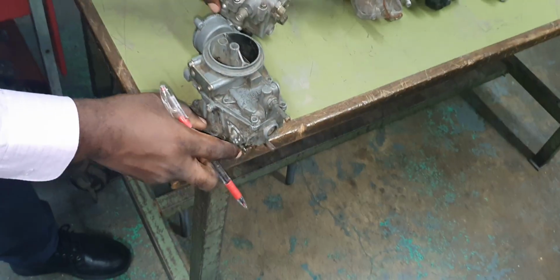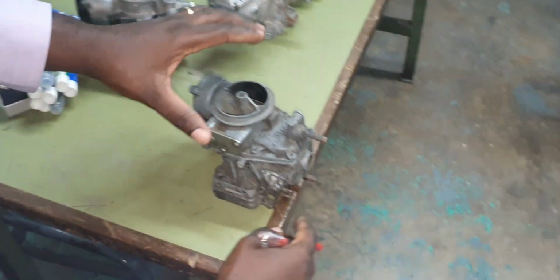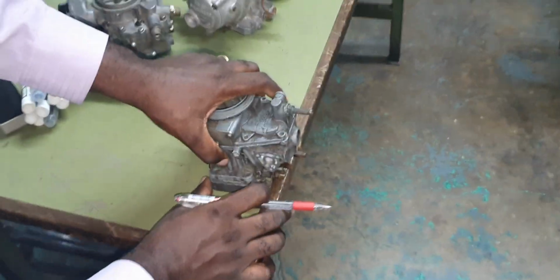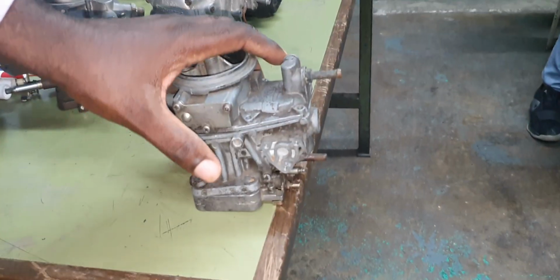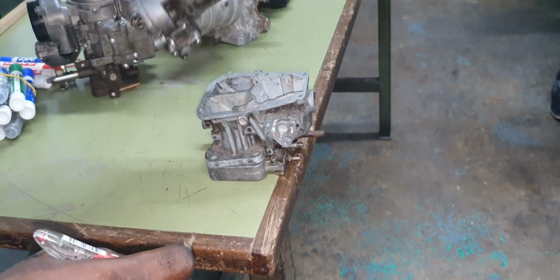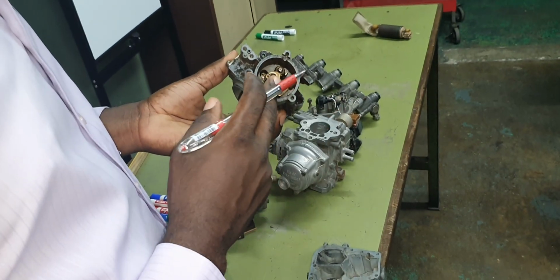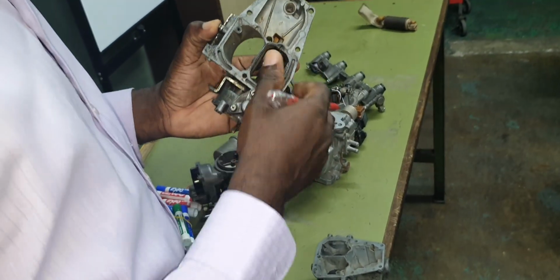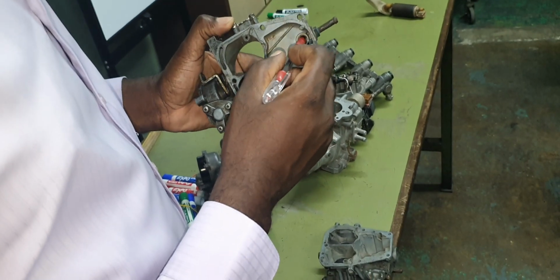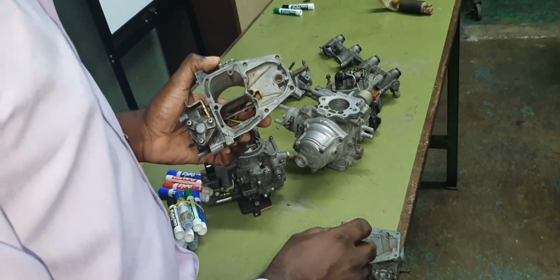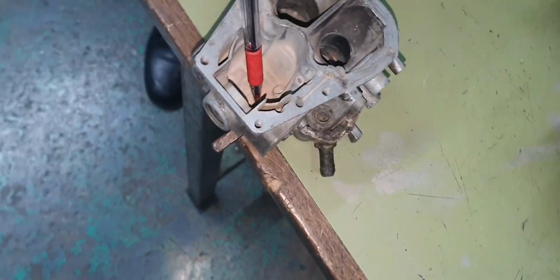So here we have a carburetor that is partially assembled. Take off the top. Many parts are missing from this. See the choke, this would carry the electronic choke. See the choke plate right here. A check valve would be right here for the fuel supply. Here is the fuel bowl. I don't have the float.